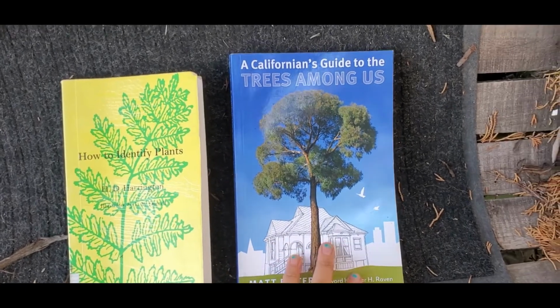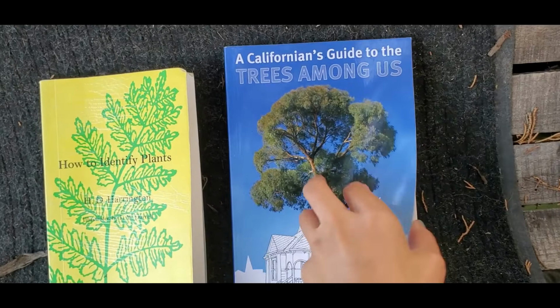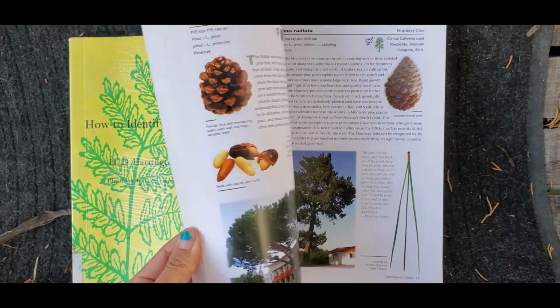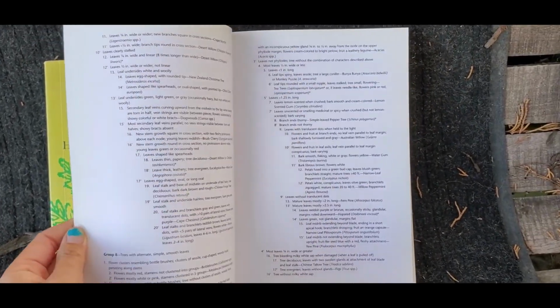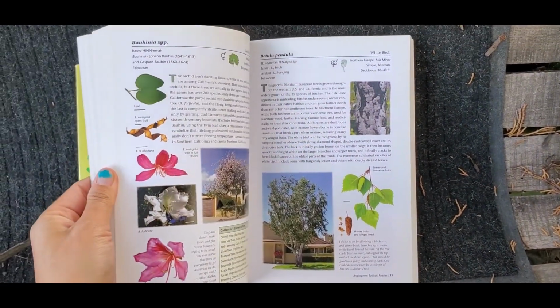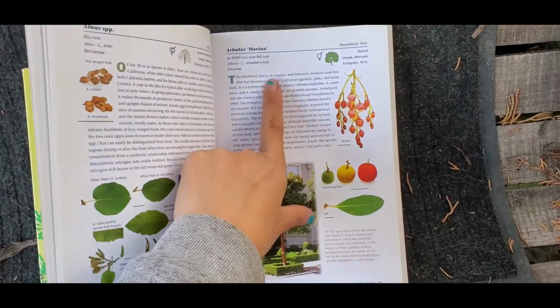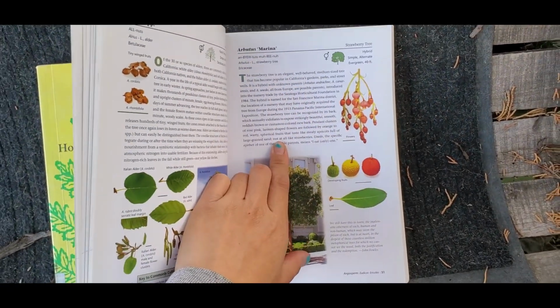The more fun way might be to find a field guide local to you. So this is by no means a comprehensive book. There is also a key in the front here, but don't expect it to figure out every tree for you. But what I like about this is there's a lot of pictures, and there's a blurb here about that particular tree.